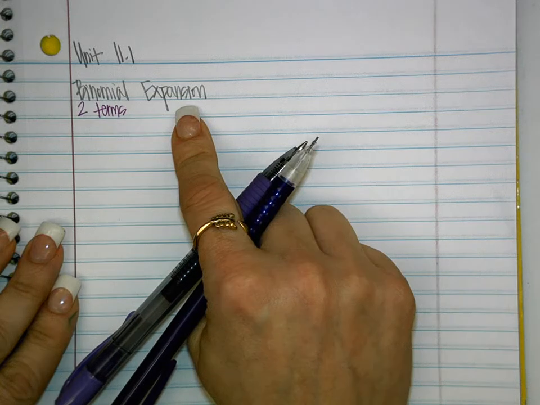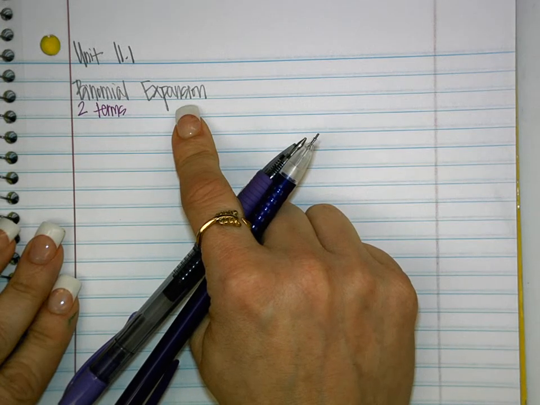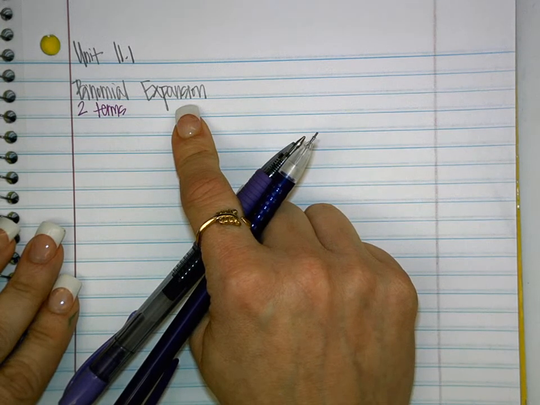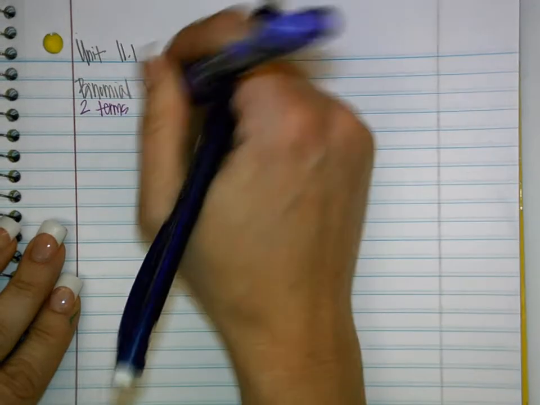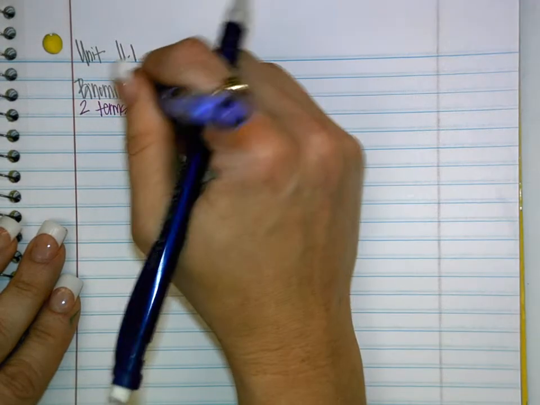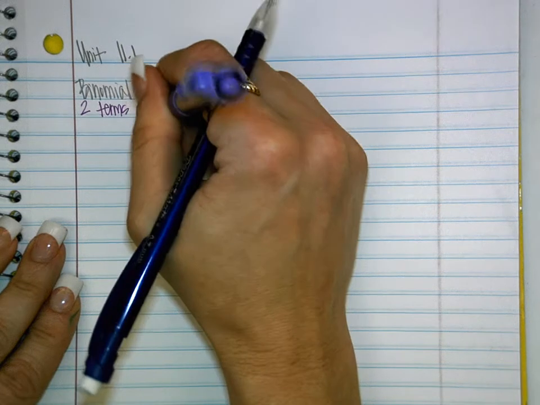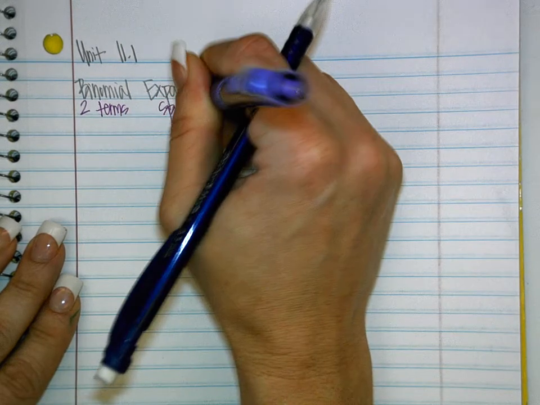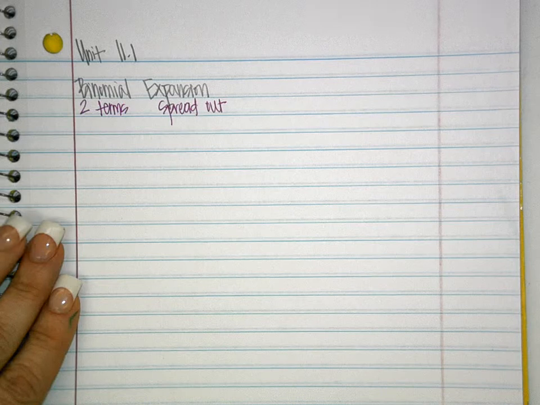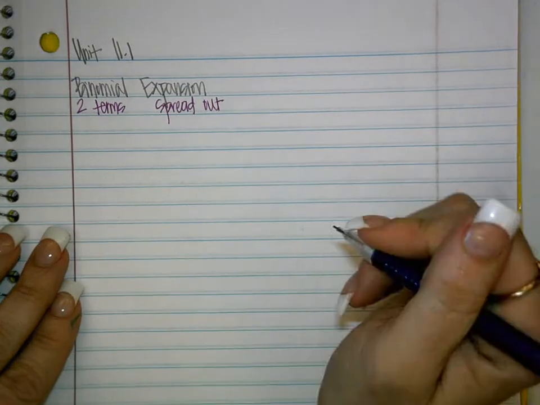What would it mean if I said to expand something? What does it mean to expand? Spread out. Okay, binomial expansion. So we're going to be working with 2 terms, and they are going to spread out. I don't necessarily want to make bigger, but we're going to spread them out. We're going to expand them.